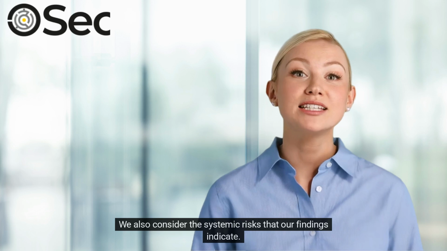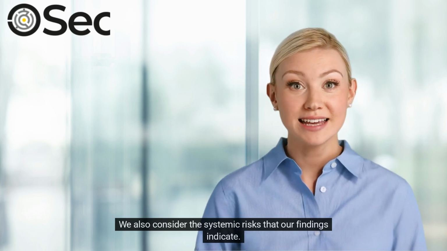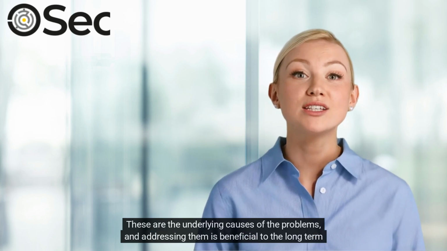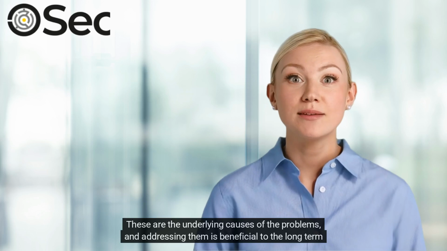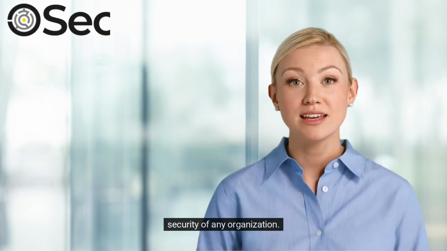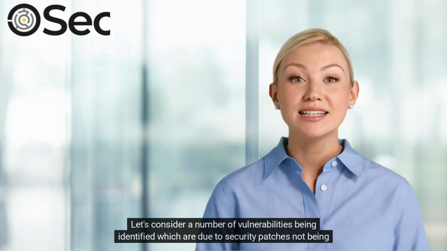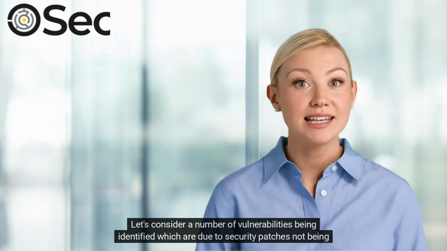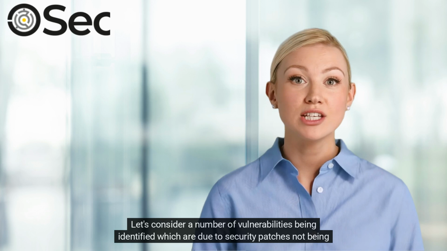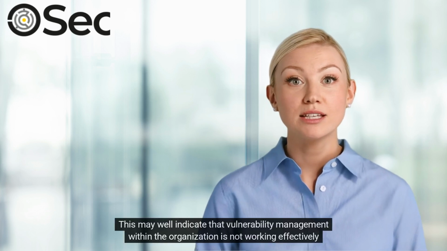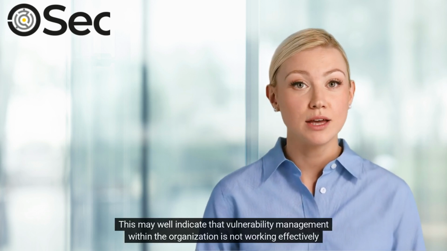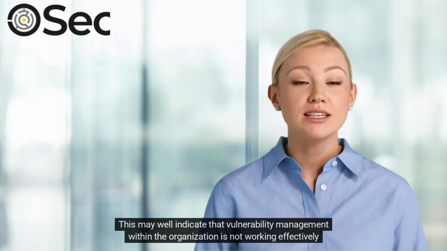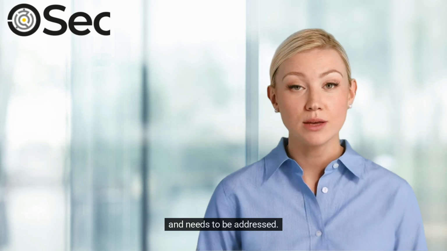We also consider the systemic risks that our findings indicate. These are the underlying causes of the problems, and addressing them is beneficial to the long-term security of any organization. Let's consider a number of vulnerabilities being identified which are due to security patches not being applied. This may well indicate that vulnerability management within the organization is not working effectively and needs to be addressed.